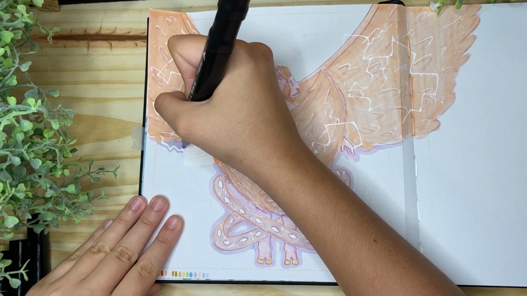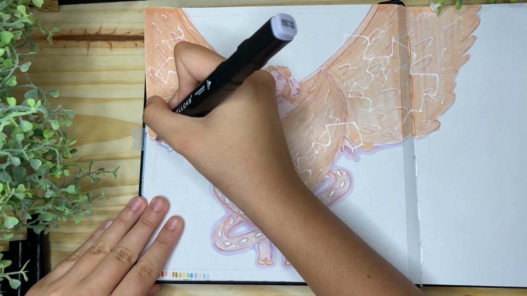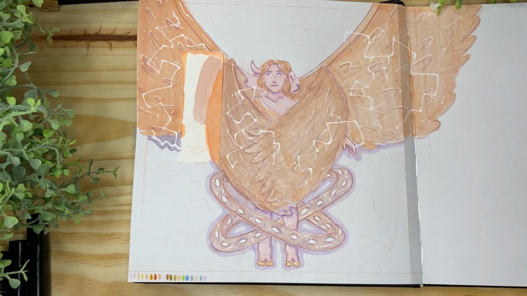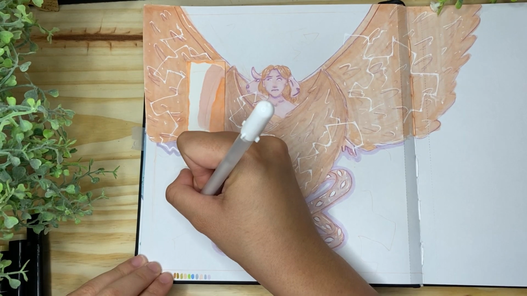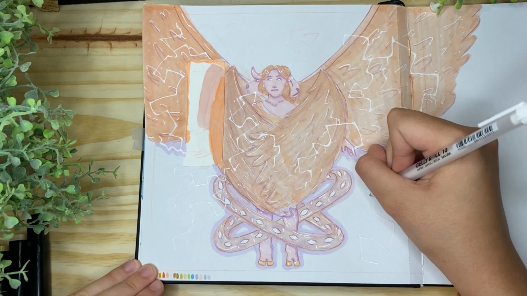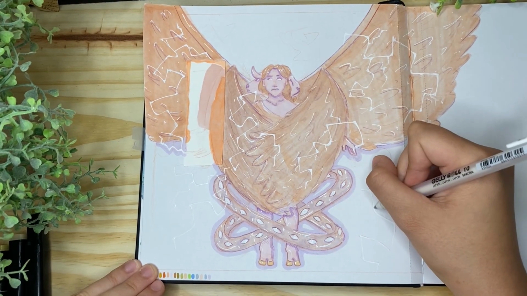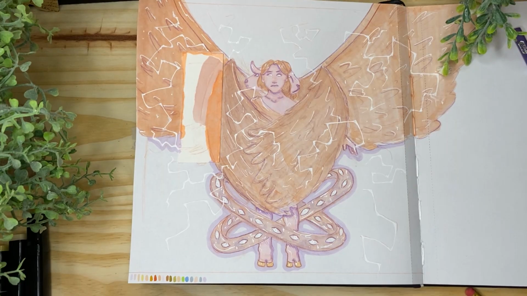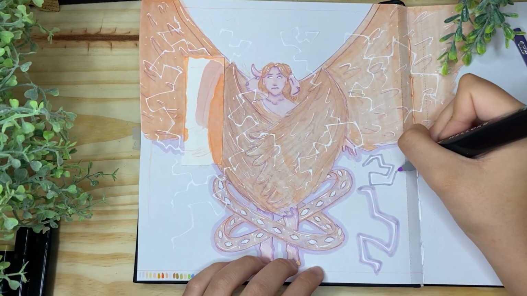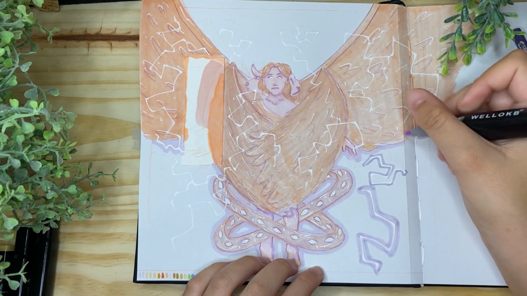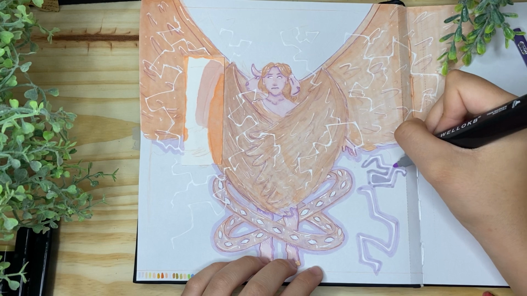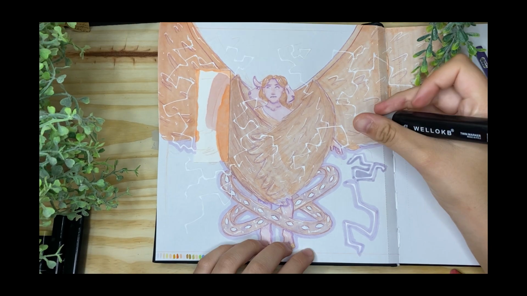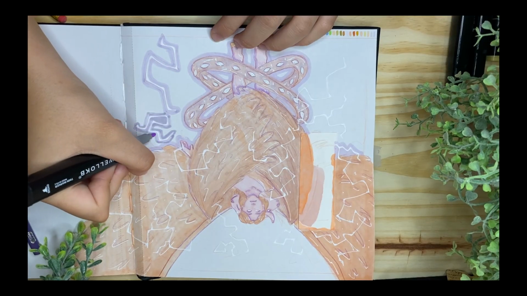We also have to add the glow around the lightning. So maybe I do need to go ahead and add in the lightning everywhere. Now we can go back with the glow. No! No, I did it again! What am I doing?